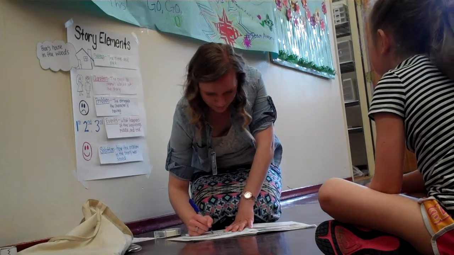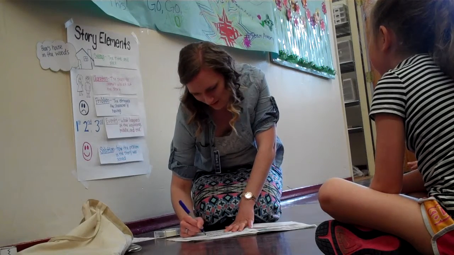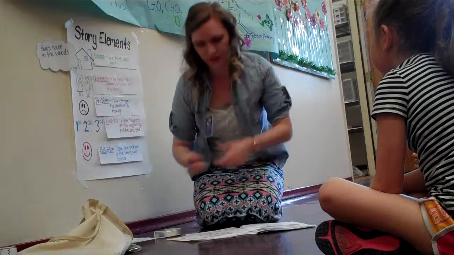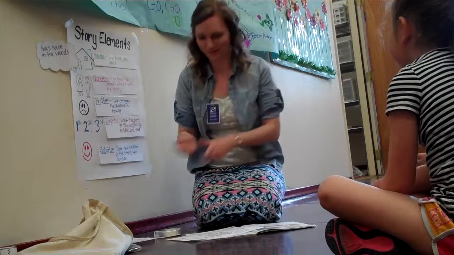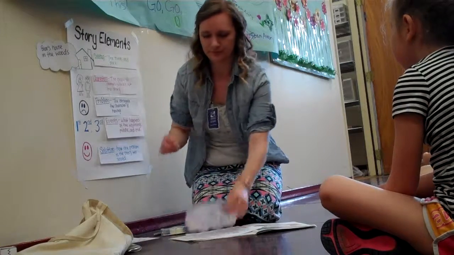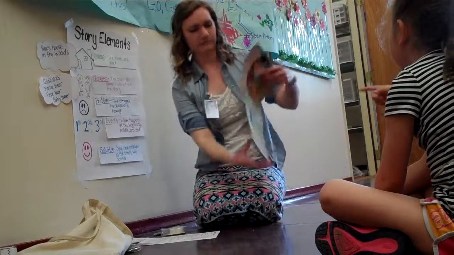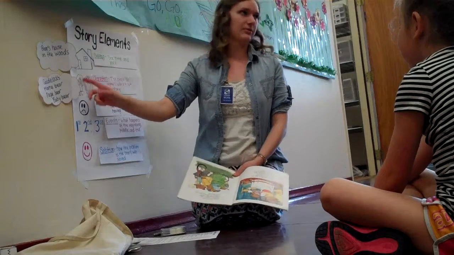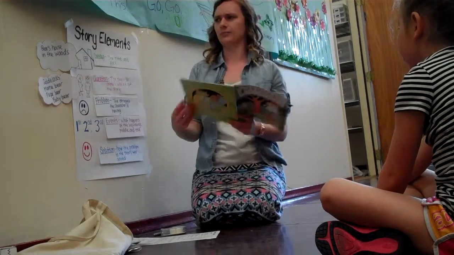And Baby Bear. Oh, I almost forgot the R on bear. That wouldn't have been good. Okay. Let's keep reading. Goldilocks is next to the girl. Yeah, so maybe we can pretend to be some Goldilocks on our poster today.